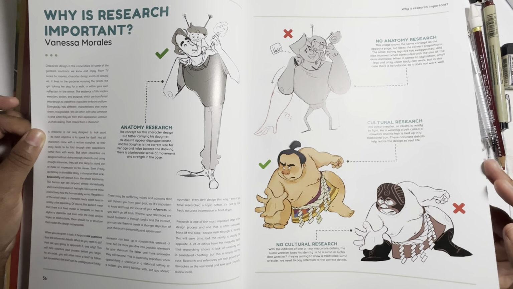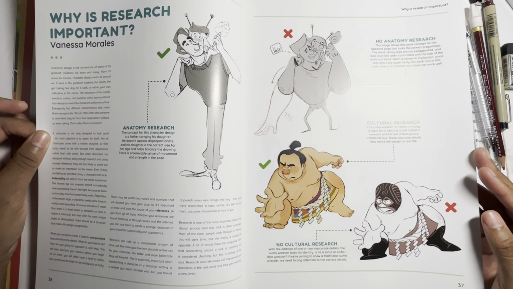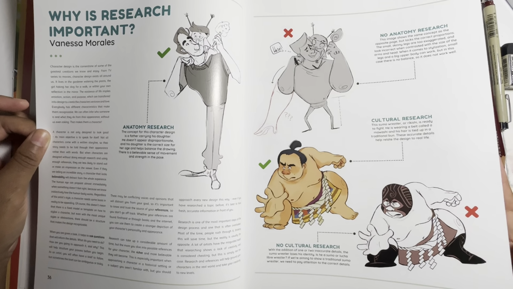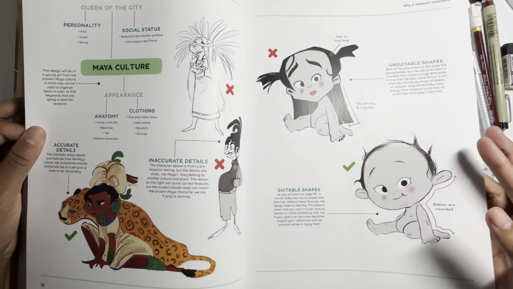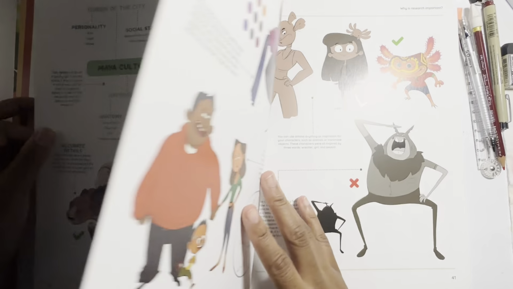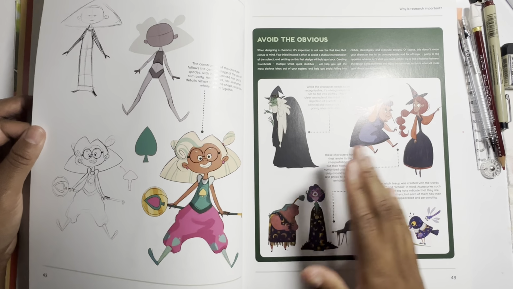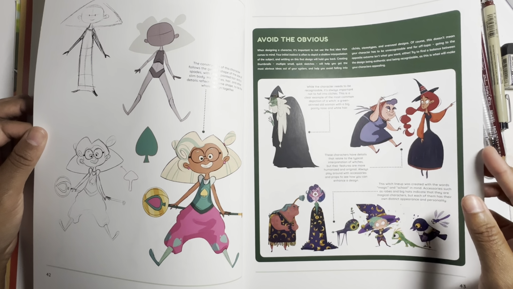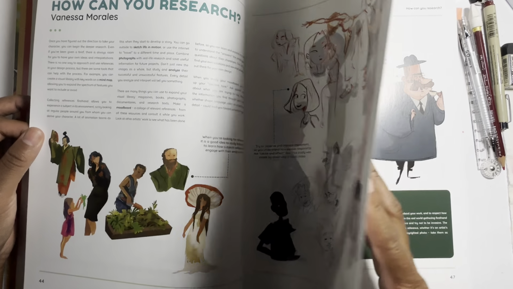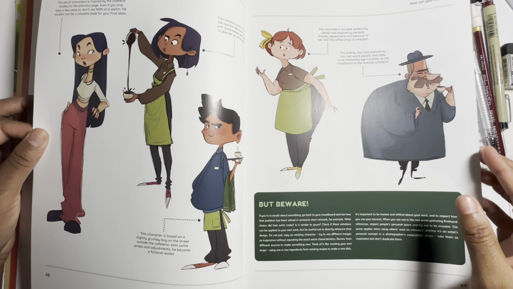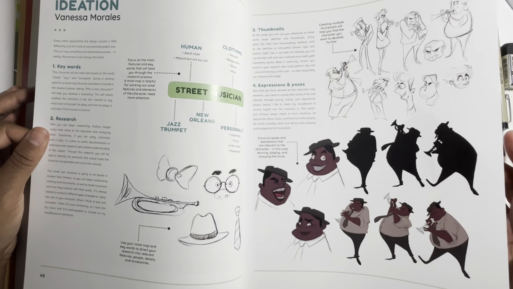And for my style, this is actually better because I don't draw realistically, so this kind of resonates with me better. And like I said, it's not a lot of text, and when there is text, it's broken up. There's a lot of examples. They give good examples on top of it, and then they give extra tips too. It talks about researching and how you can make things make sense. I really enjoy it, and then they have ideation.